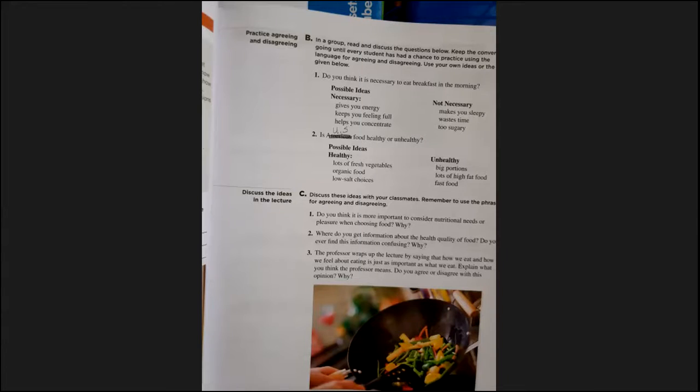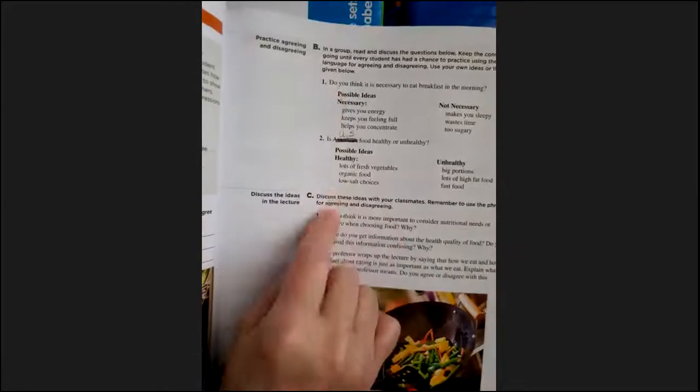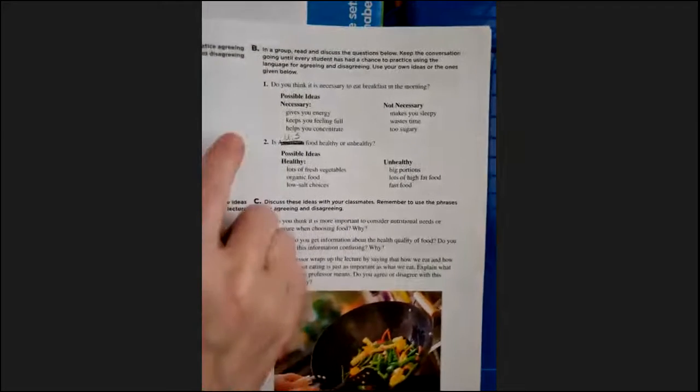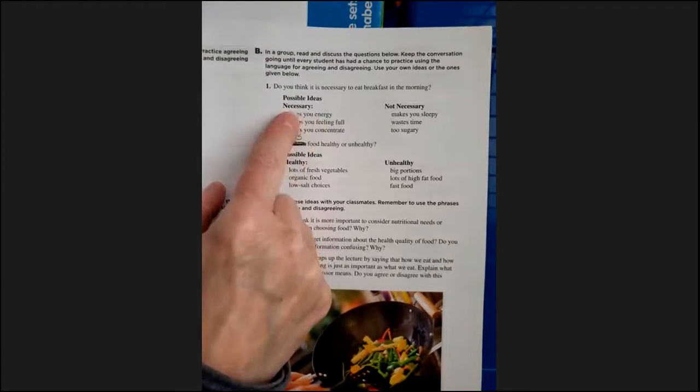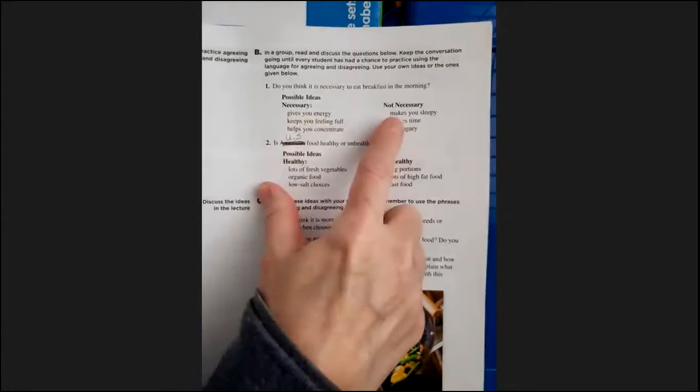Can you repeat, please, what we should do for this? Yes, sure. Page 63. So there's 2 questions in part B and 3 questions in part C. So talk about these 5, and everybody needs to talk about all of them. So when you start talking about breakfast or no breakfast, everybody should give their opinion and their reason why. They give you possible reasons.